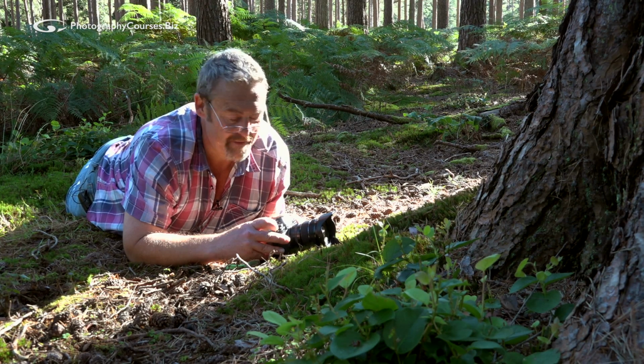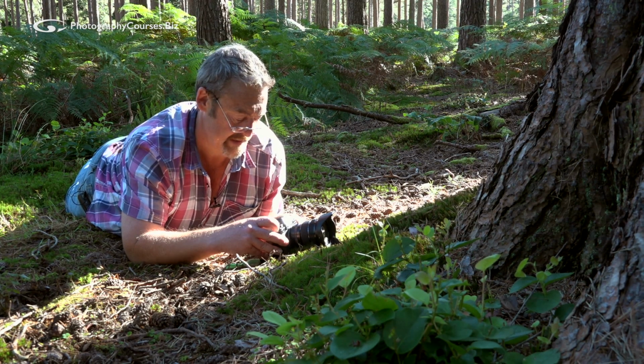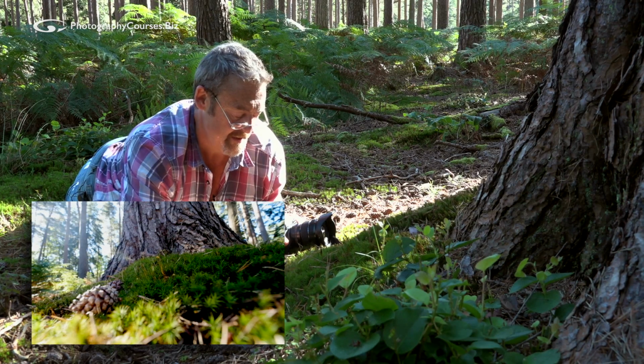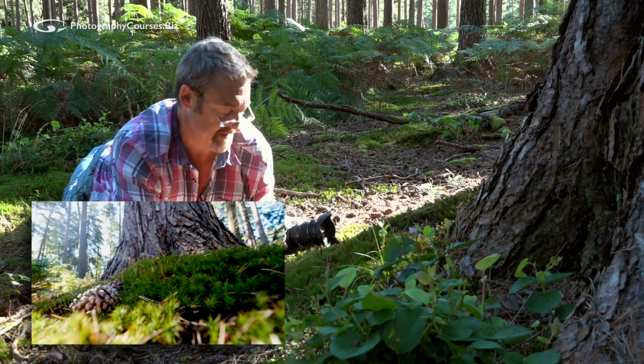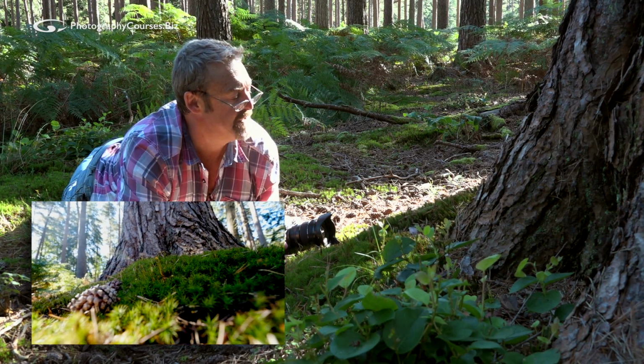So let's get right down onto the forest floor. I've got to do this one quickly because the light's changing. Let's hit the video. Right, you can see what I've got. I've got this little fir cone. It's a bit out of focus because I haven't really had time to focus the video camera.